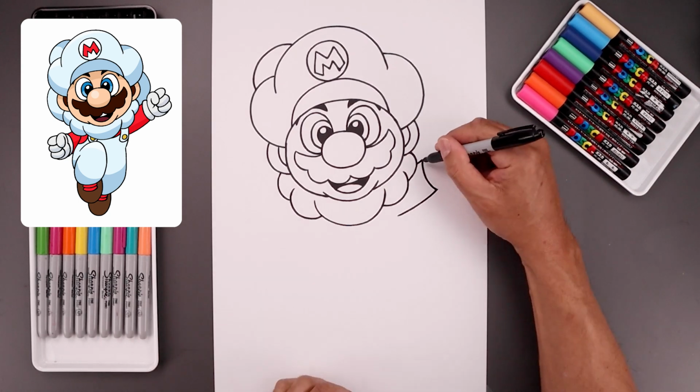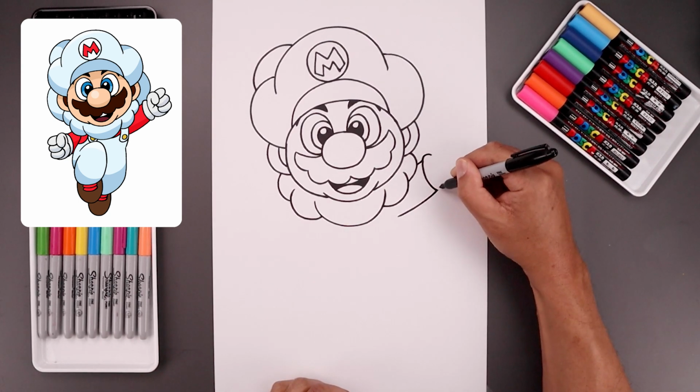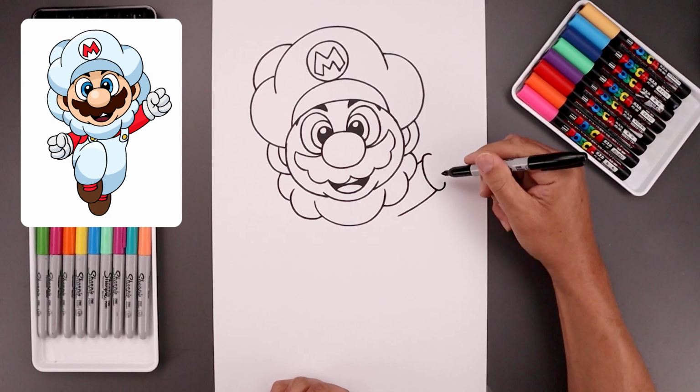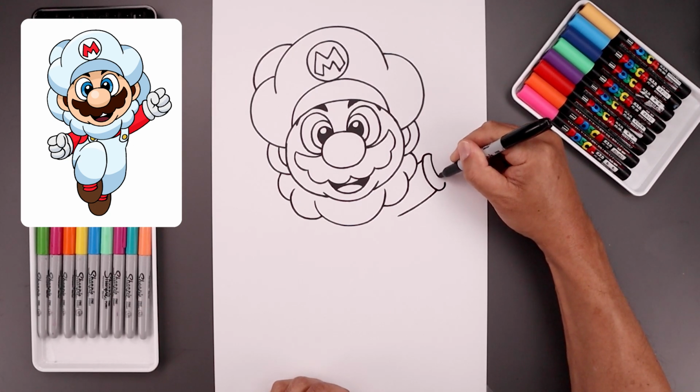Let's go back and add a thick cuff around the wrist, just adding a bracket on the top and bottom. Close off the edge with another curve.